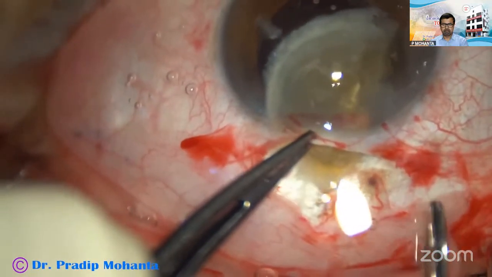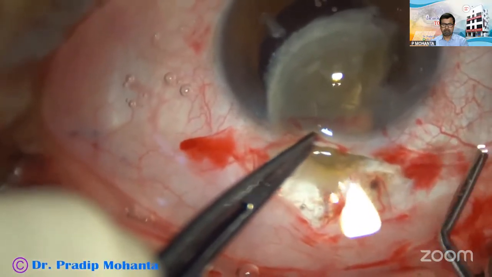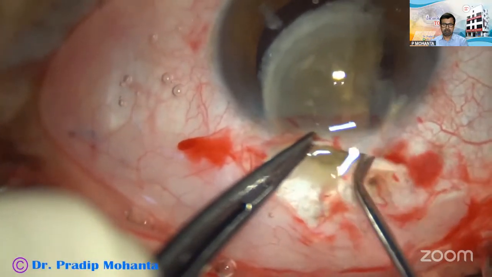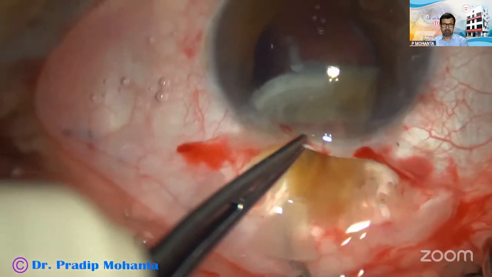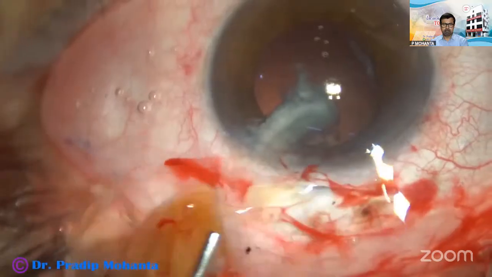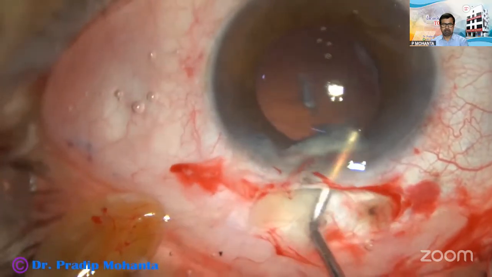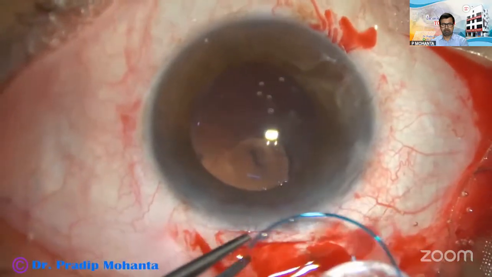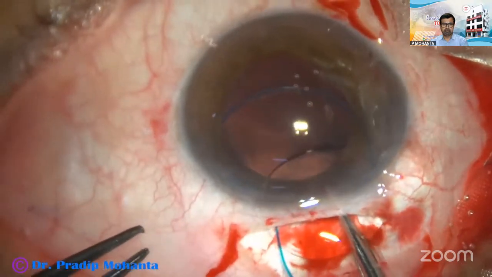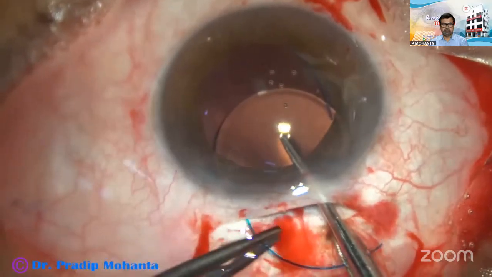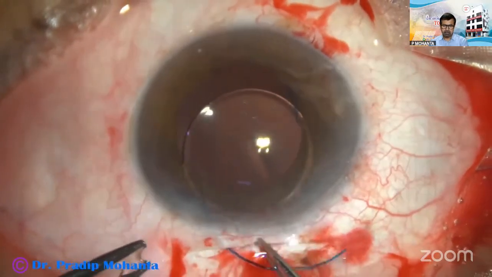Visco on either side, both right side and left side of the piece. Press the posterior wall and the piece comes out. So visco expression was done for this heminucleus. A multipiece lens is placed in the sulcus.